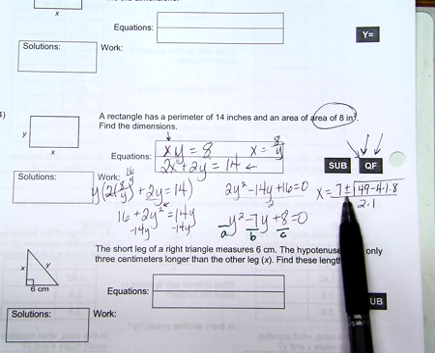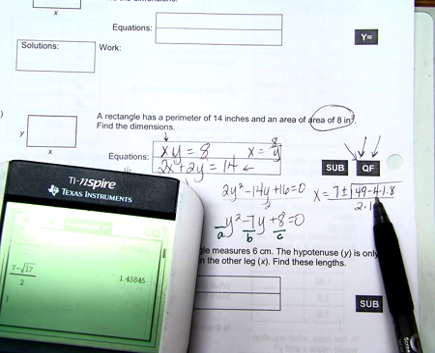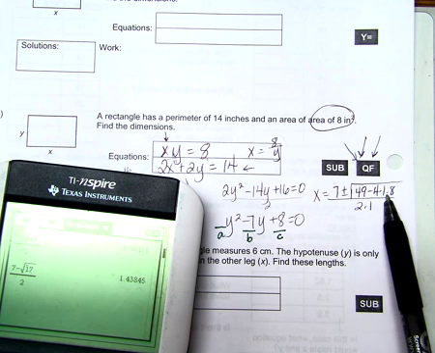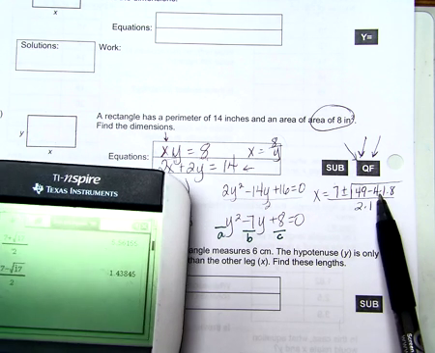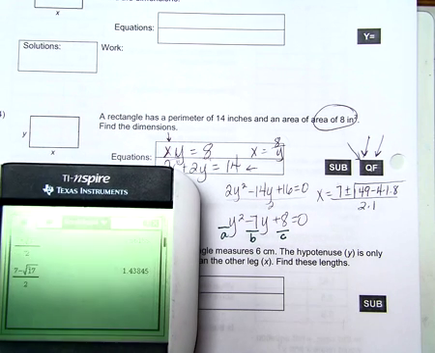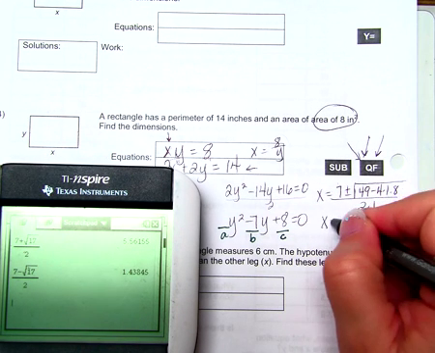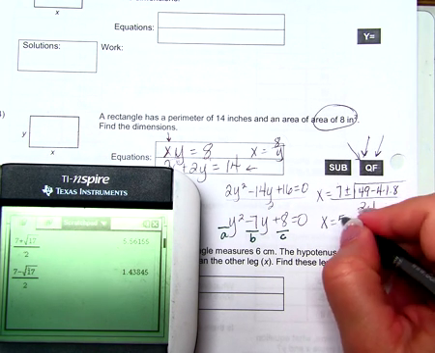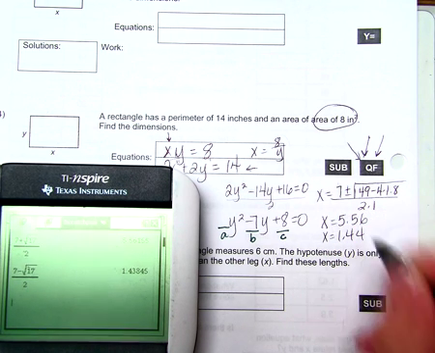Because we've got a plus and a minus, right? I did 4 times 8 is 32, and then 49 minus 32 is 17. If those aren't numbers you can do in your head, you can put it all straight into the calculator. So what I got was x equals 5.56 and x equals 1.44.